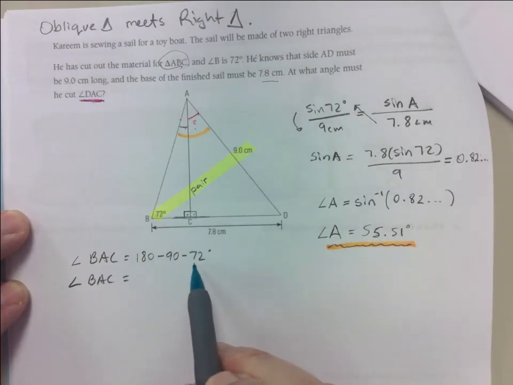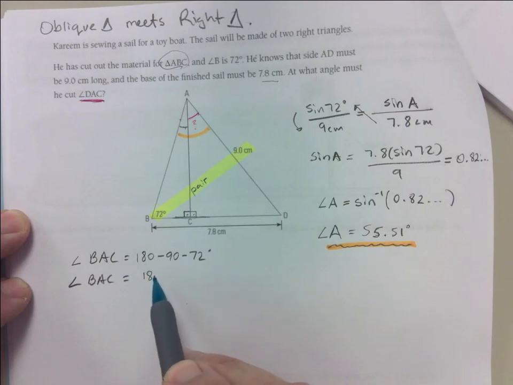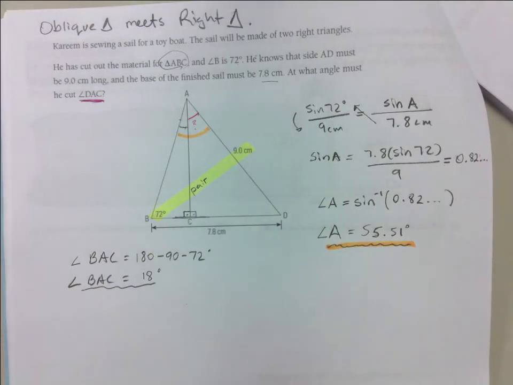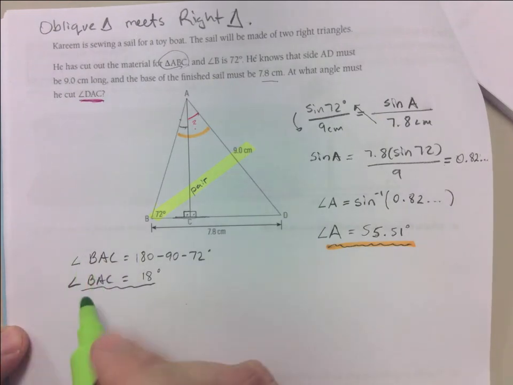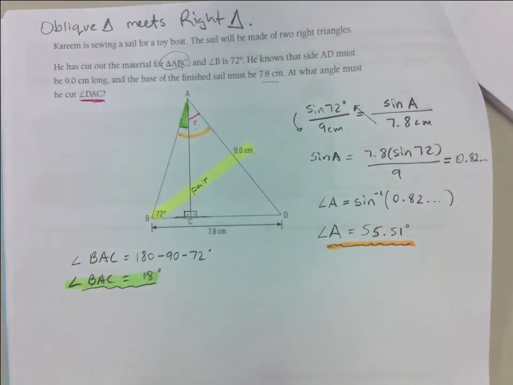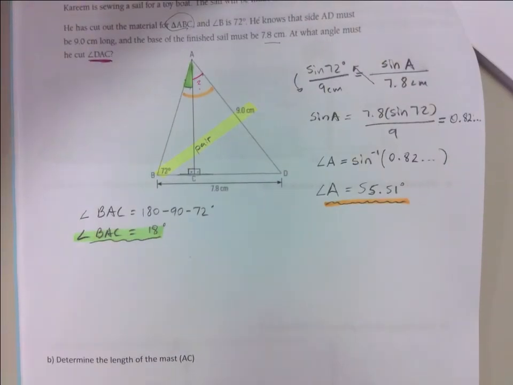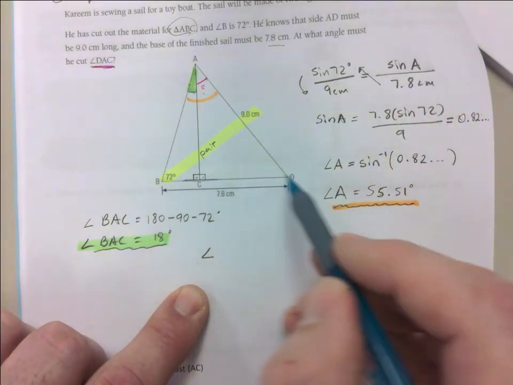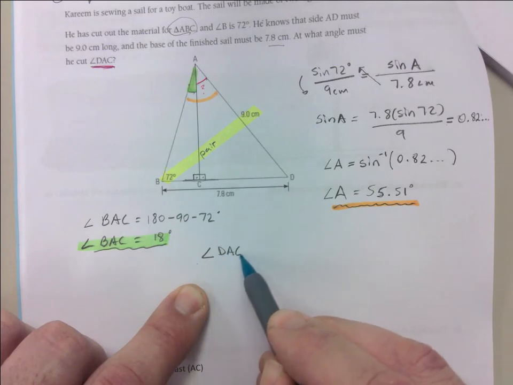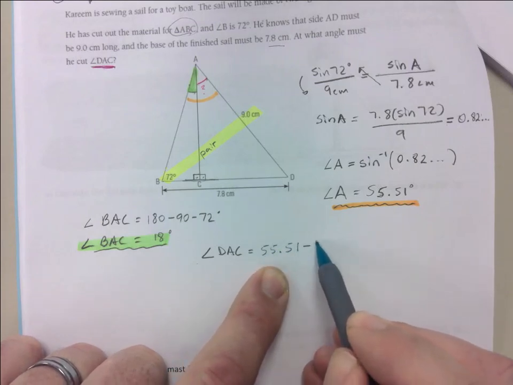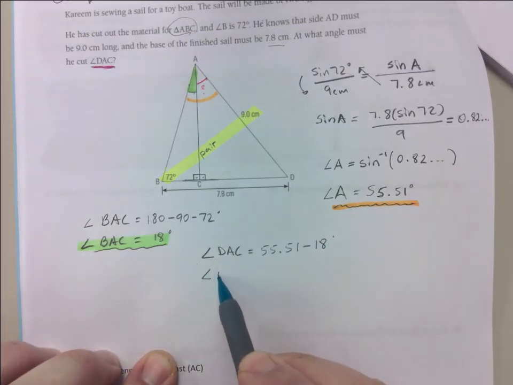So that would be 90, 18, right? 18 degrees. And I'm going to use a color for that as well. So this angle right here is this piece right there. And now I'm ready to answer, okay? I'm going to call angle DAC, which is what they're asking for. Angle DAC is equal to 55.51 minus 18. So yes, this one had a lot of moving parts.